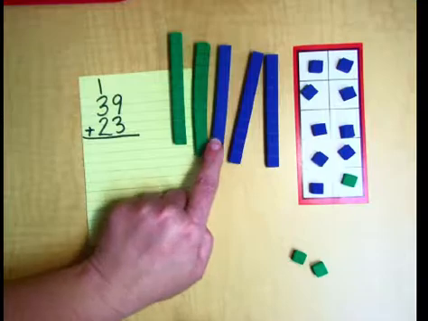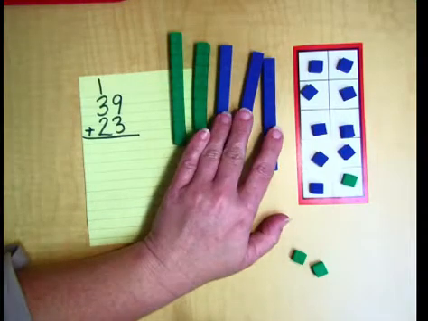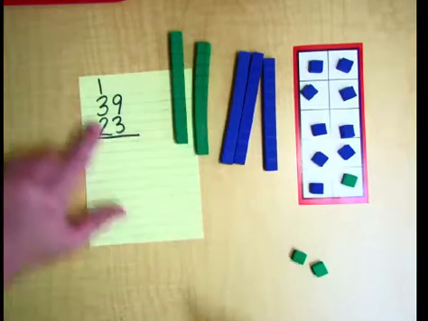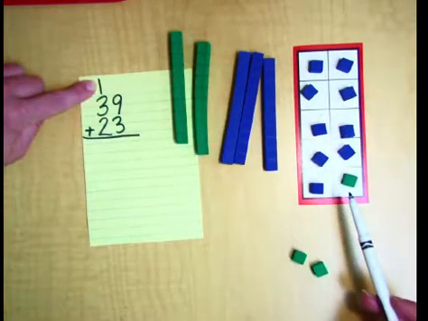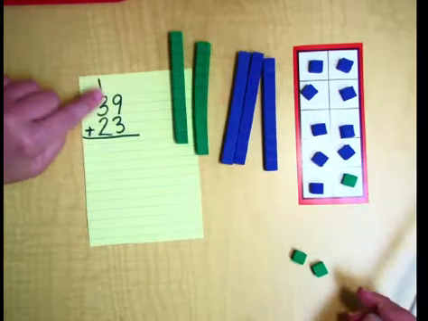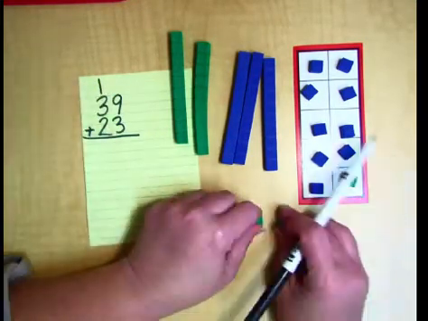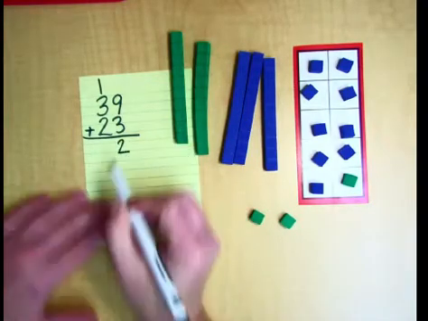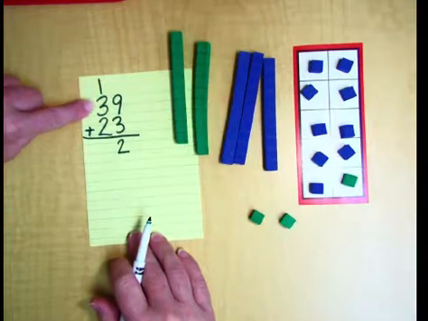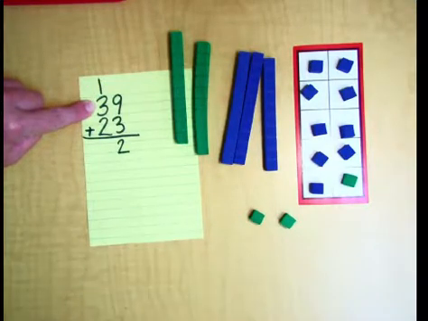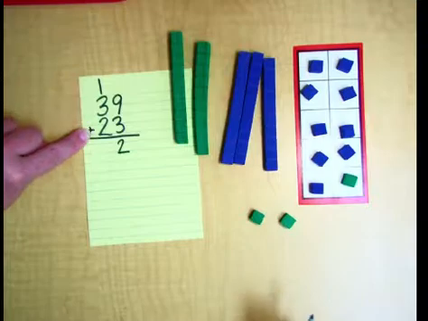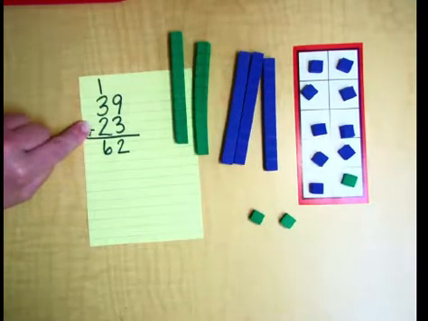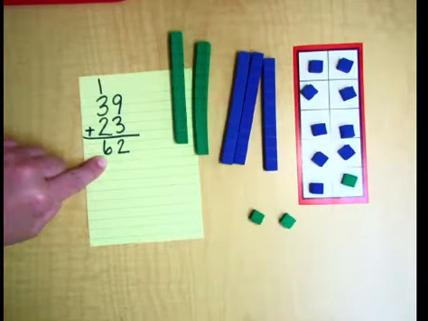See, we have 3 10s from the 39. That's the blue one. We have 2 10s from the 23. Those are the green ones. And then we have this 1 10, this new one that we made from the 1s. So now let's see what we've got. How many 1s do we have left? 2. And how many 10s? 1 10 plus 3 10s is 4 10s. And 4 10s plus 2 10s is 6 10s. Very good. So 39 plus 23 is 62.